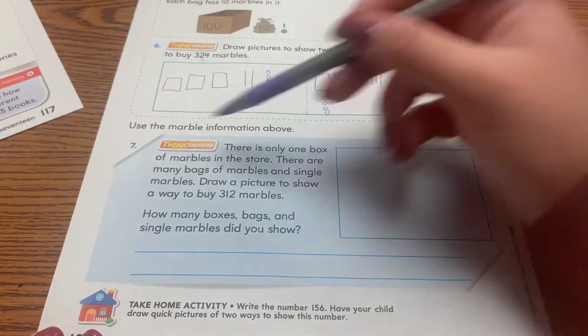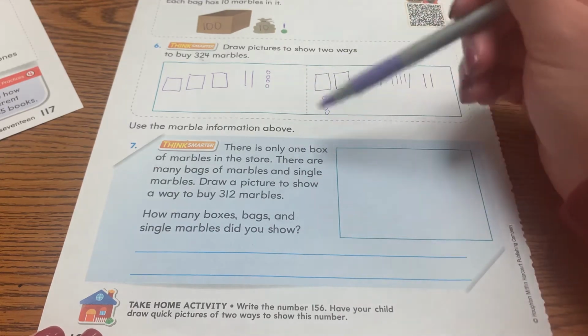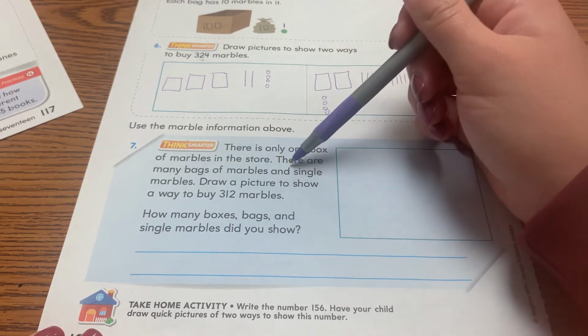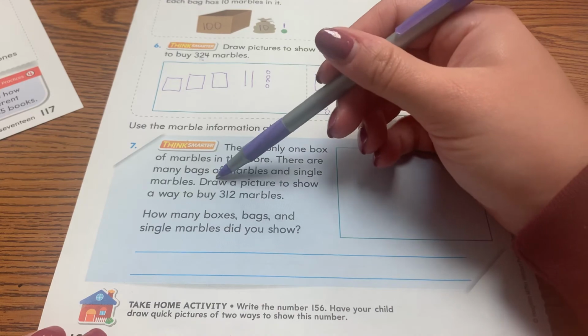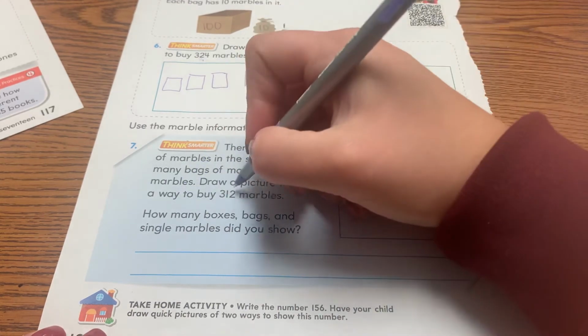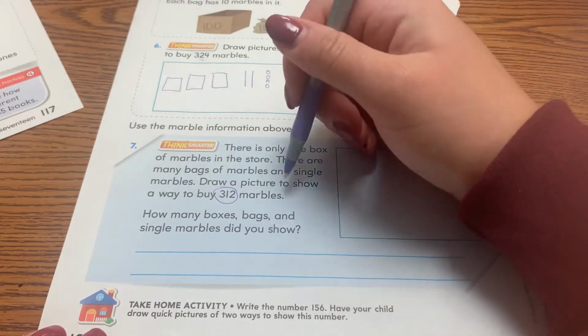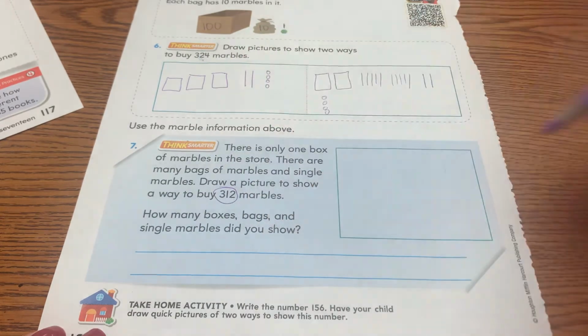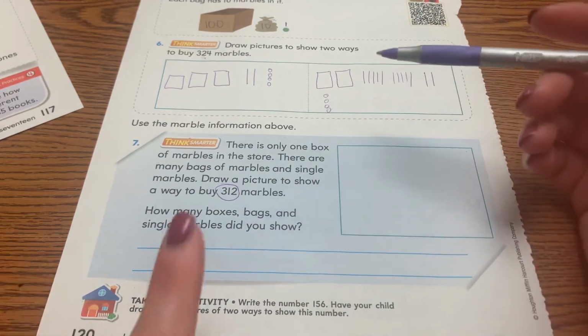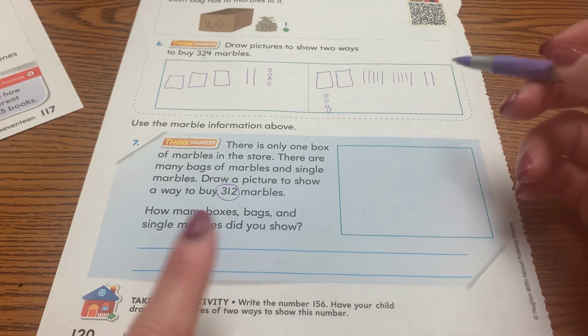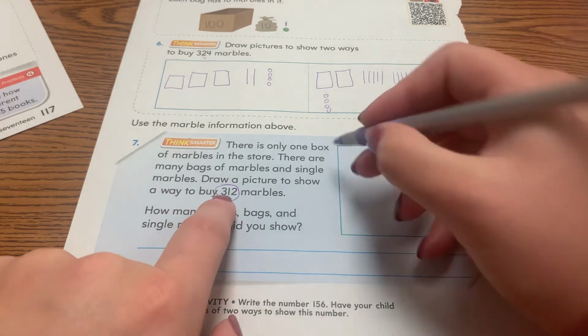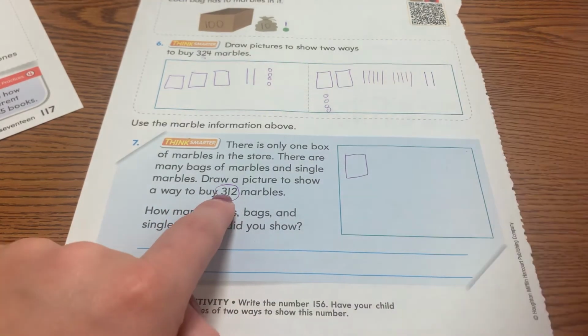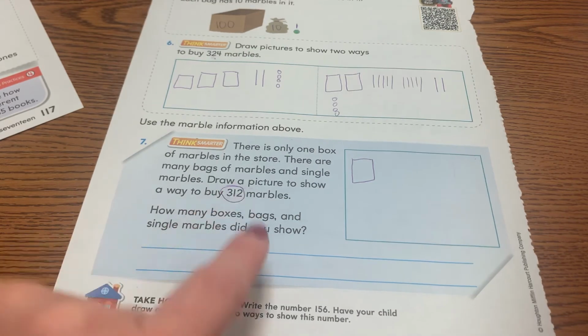There is only 1 box of marbles in the store. There are many bags of marbles and single marbles. Draw a picture to show a way to buy 312 marbles. How many boxes, bags, and marbles did you show? Okay, so there's only 1 box. And in a box, there's 100. So we only have 100 to work with. The rest of them we're going to have to buy in bags of 10.